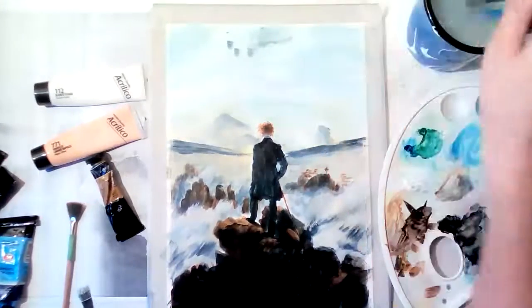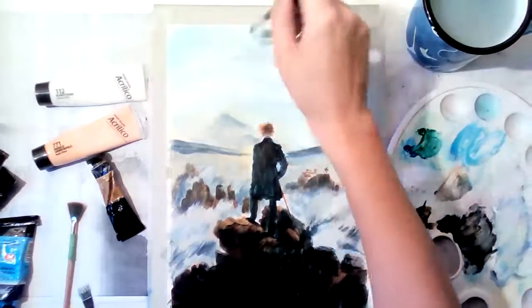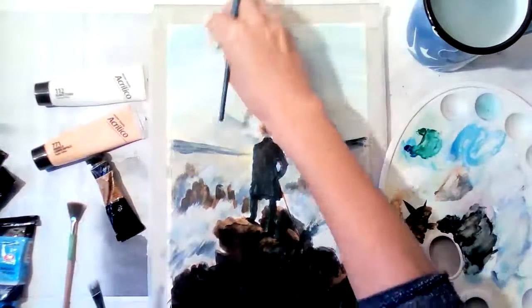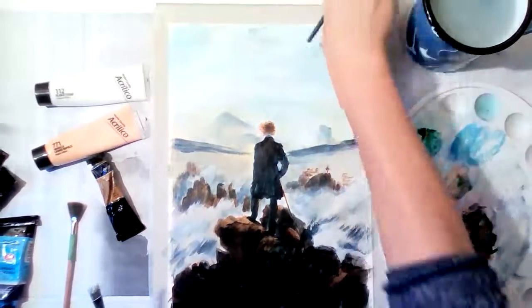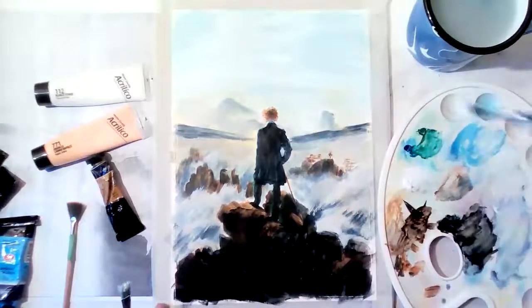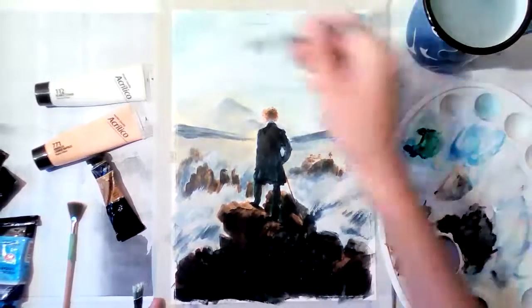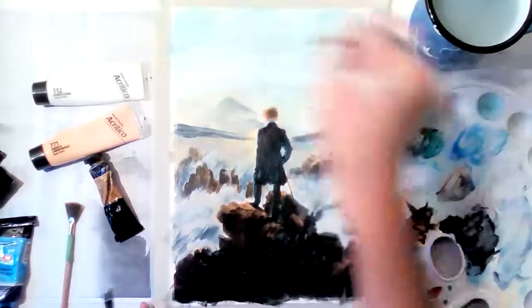Again, I will wait till it's dry. So I've darkened a bit.